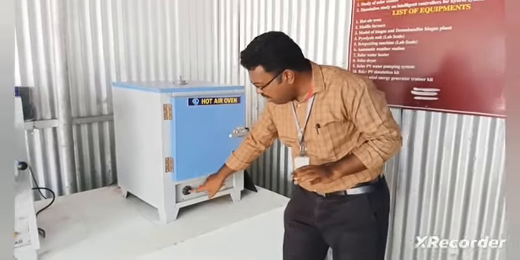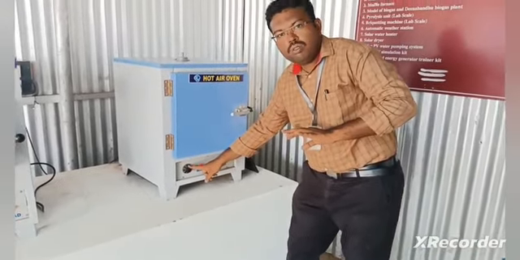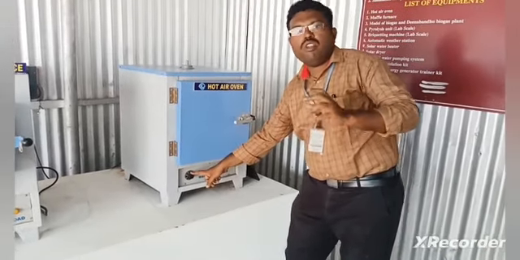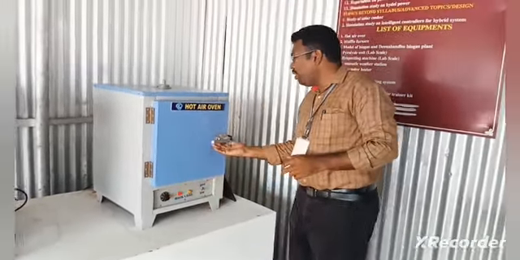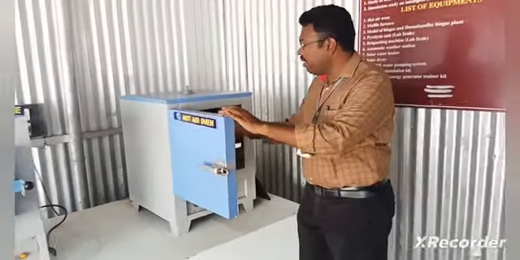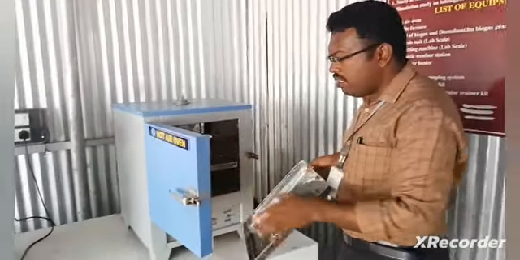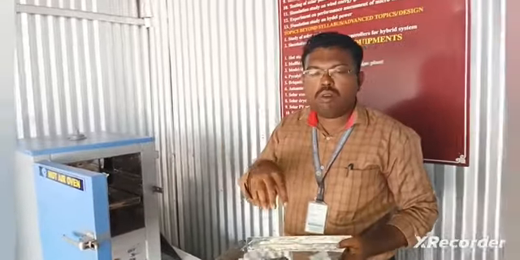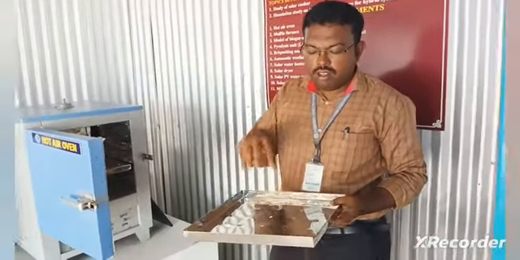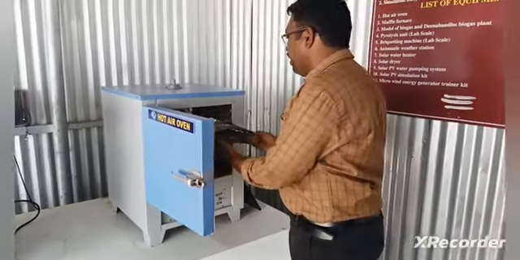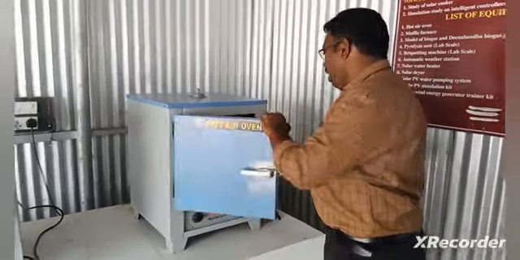This is the temperature indicator. We are going to set the temperature at which we require. First we are going to load the required biomass material, using the two trays here. We put whatever amount of biomass material we require, keep it in the hot air oven, and close the door.